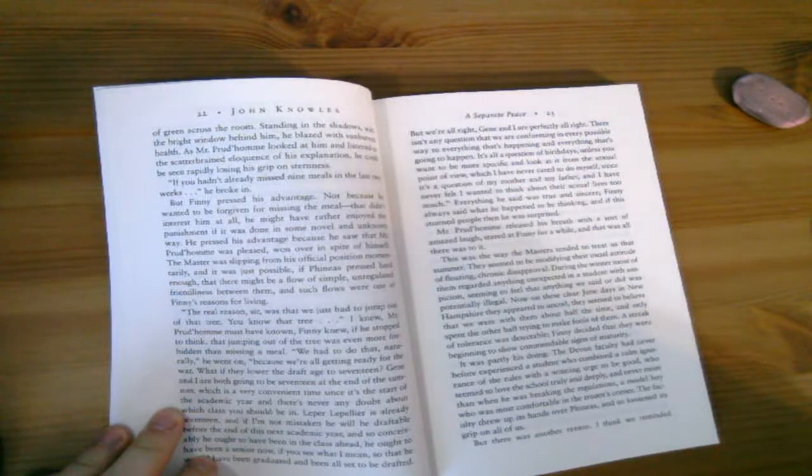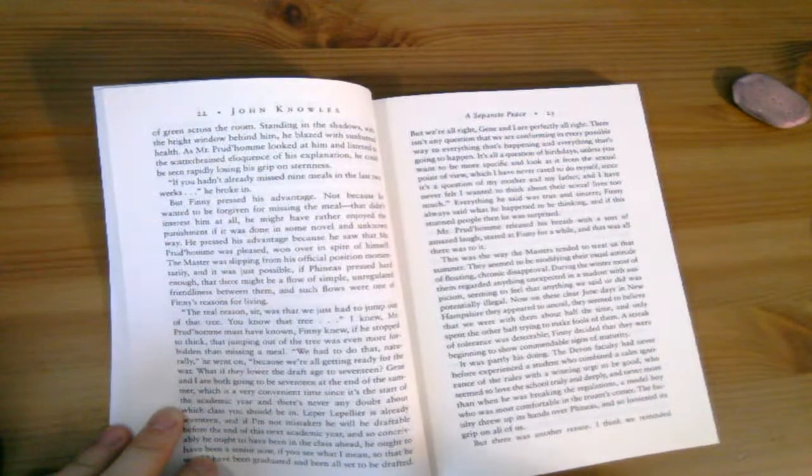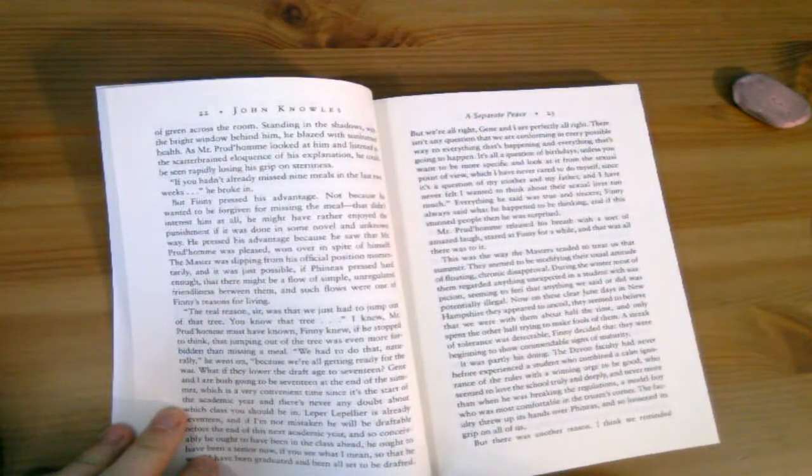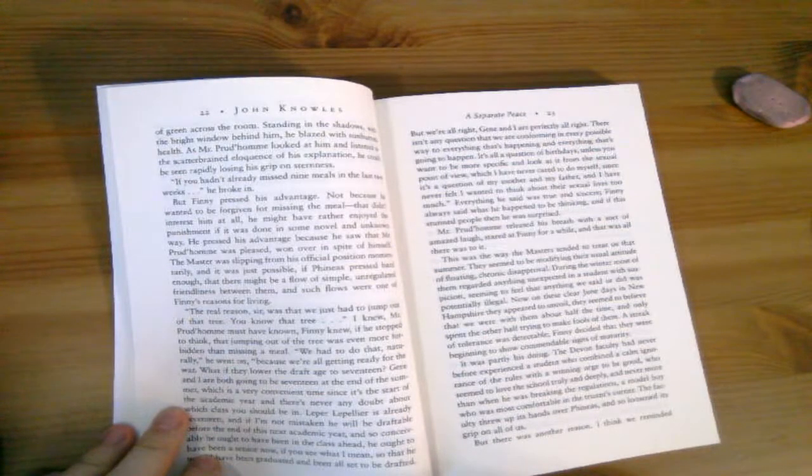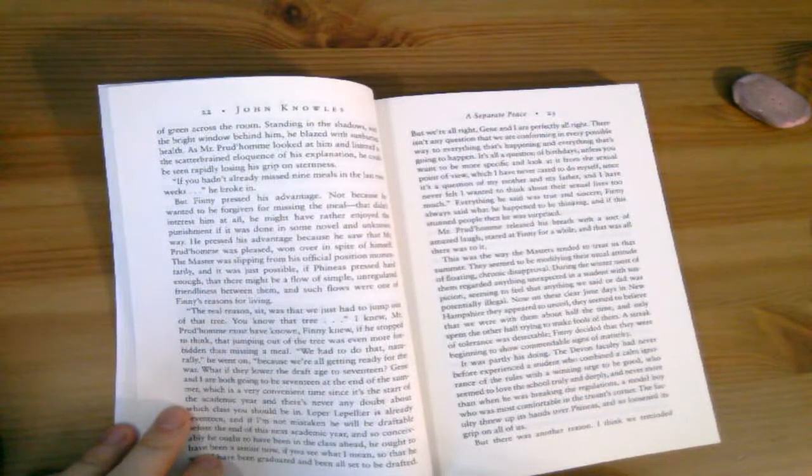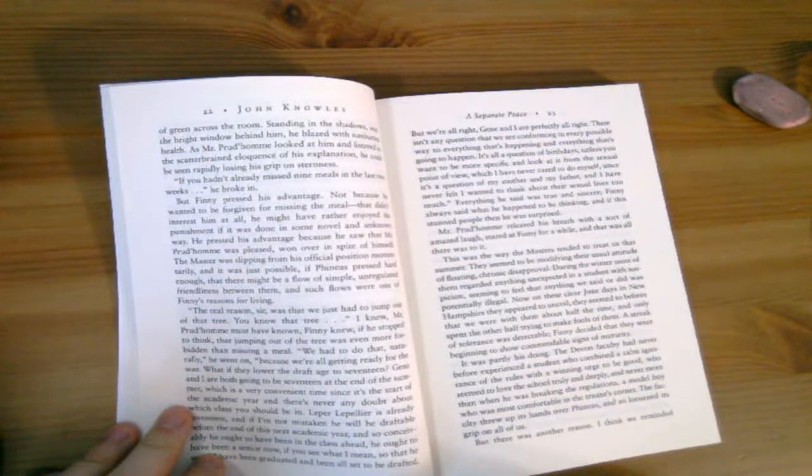He broke in. But Finney pressed his advantage, not because he wanted to be forgiven for missing the meal. That didn't interest him at all. He might have rather enjoyed the punishment if it was done in some novel and unknown way. He pressed his advantage because he saw that Mr. Prudhomme was pleased, won over in spite of himself. The master was slipping from his official position momentarily, and it was just possible, if Phineas pressed hard enough, that there might be a flow of simple, unregulated friendliness between them, and such flows were one of Phineas' reasons for living.